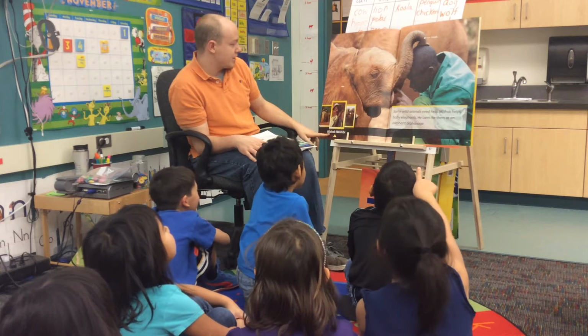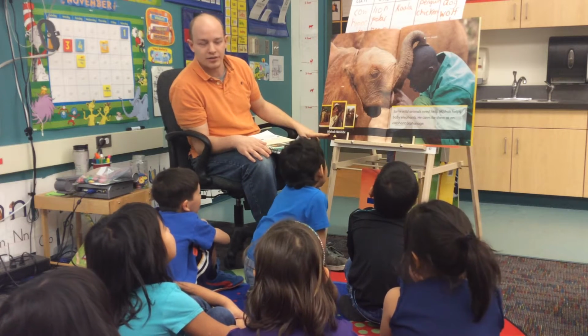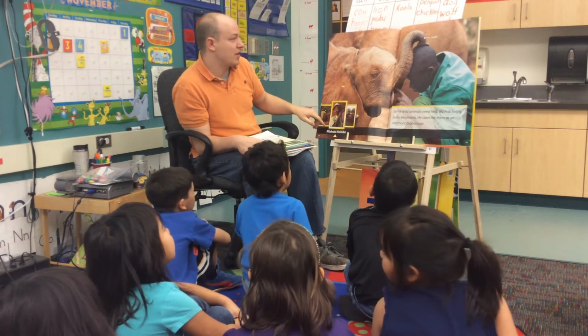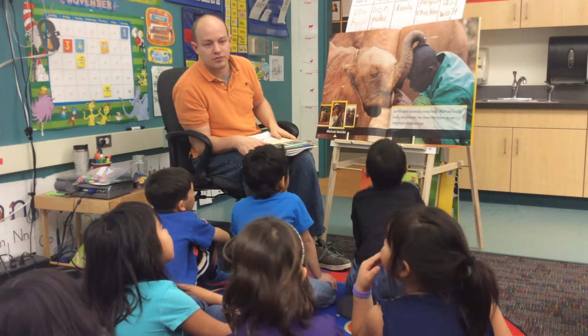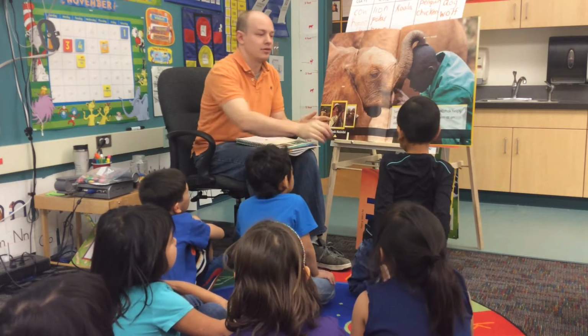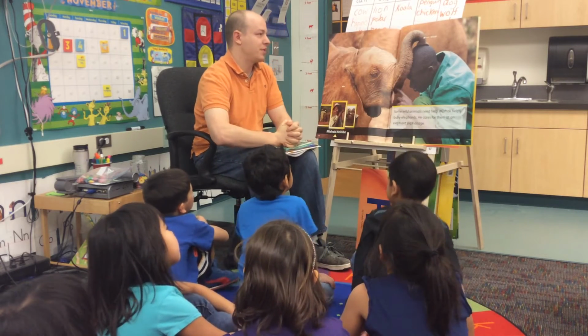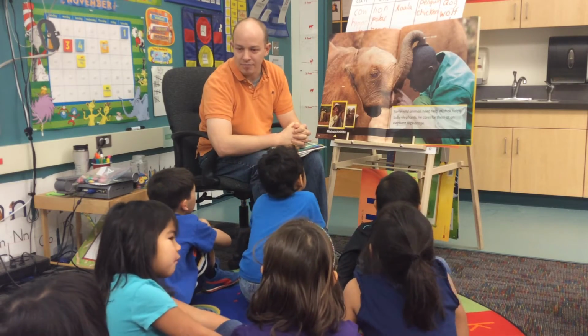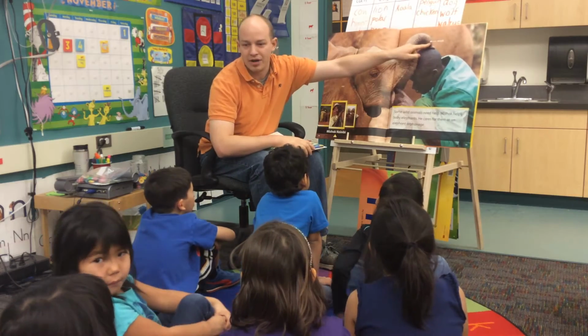Here's our next scientist, Meshach. Meshach is going to study this animal. Now again, we have some labels on this picture that can help us learn some body parts of this animal. What body part do you see here?